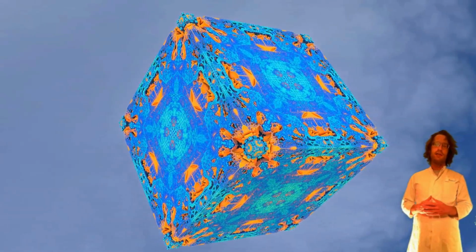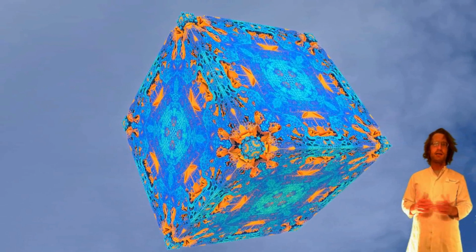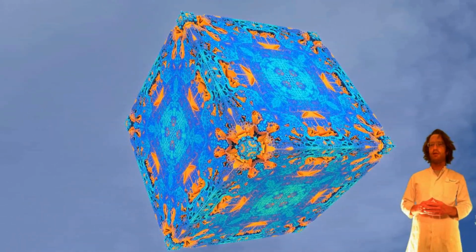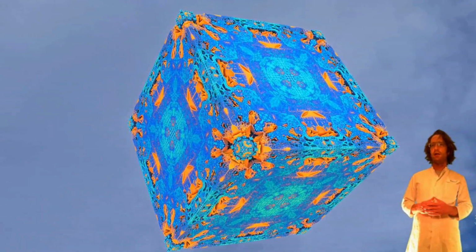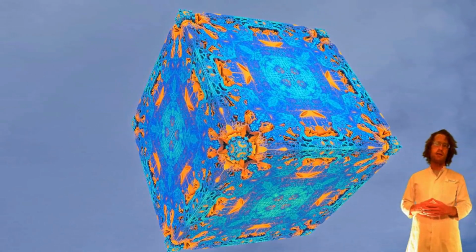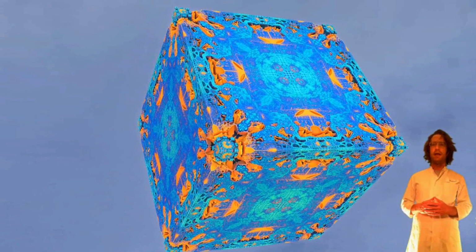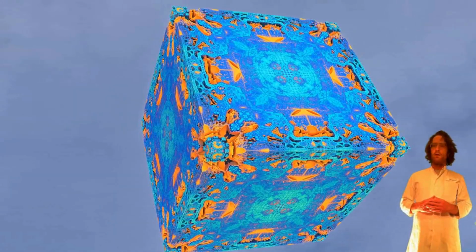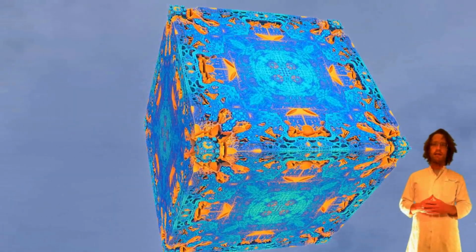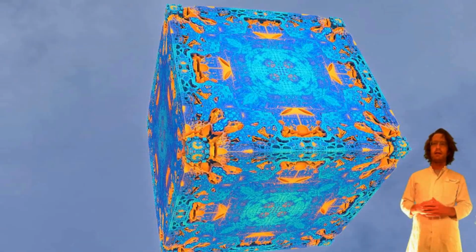This is a Mandelbox in 3D. A Mandelbox can be defined for any number of dimensions. A Mandelbox in one dimension would just be a display of dots on a line. In 2 dimensions, we see complex patterns on a plane. With every extra dimension, the complexity of the Mandelbox increases dramatically.